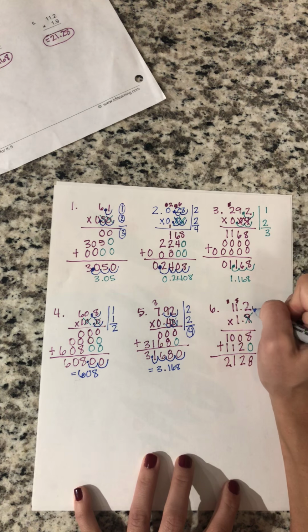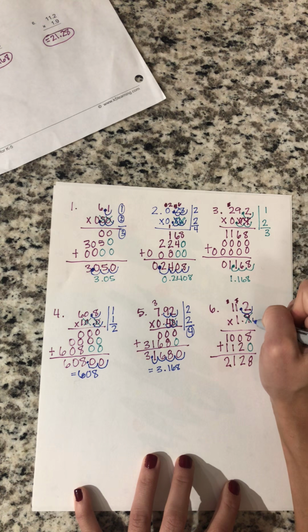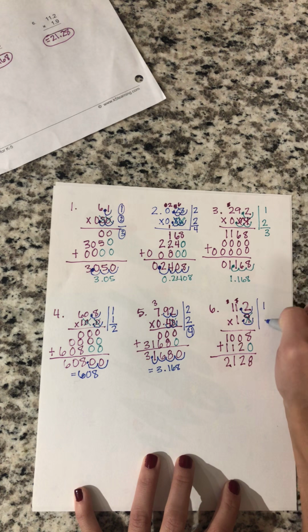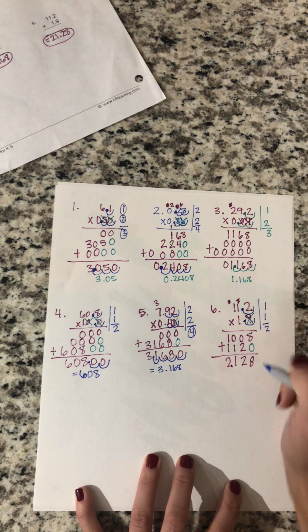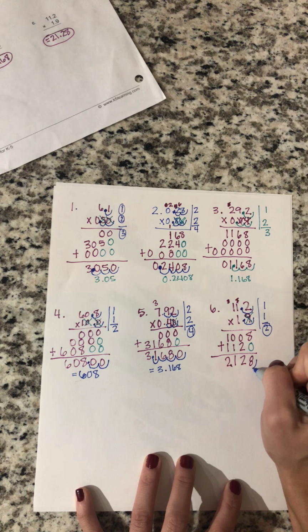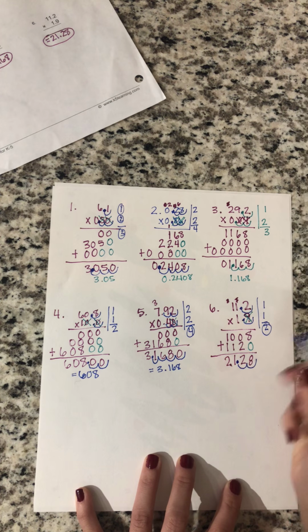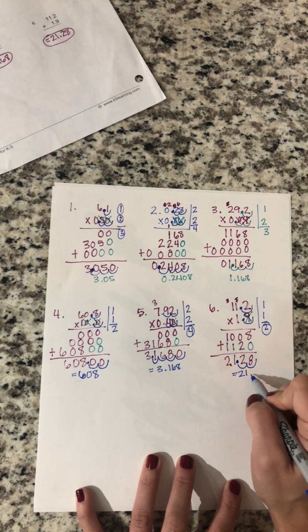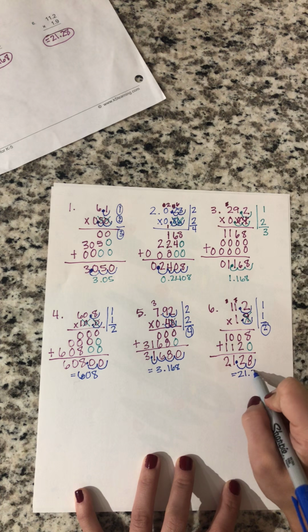So I hopped on the top one time, bottom one time. So 1 time here, 1 time here, total of 2 times hopping. So I'm gonna hop 2 times. 1, 2. My answer there should be 21 and 28 hundredths.